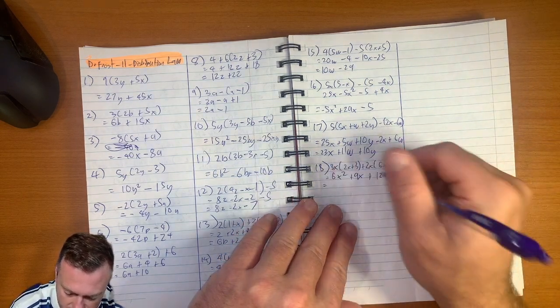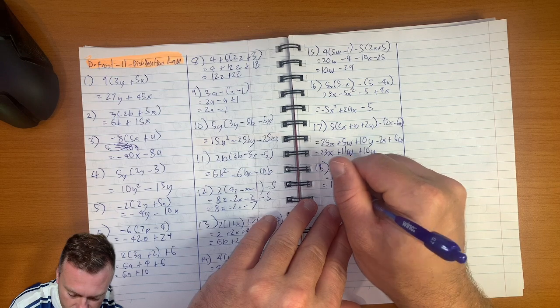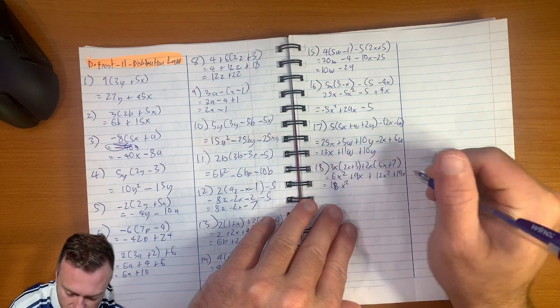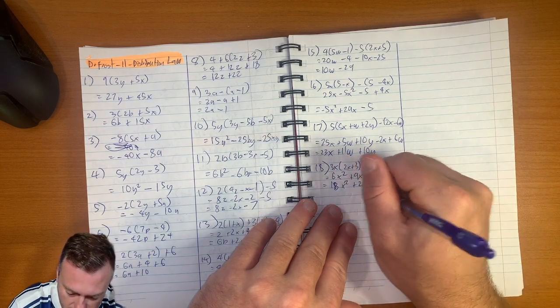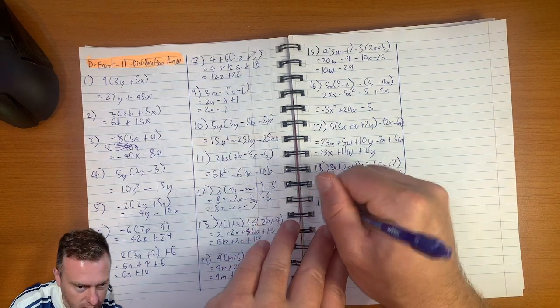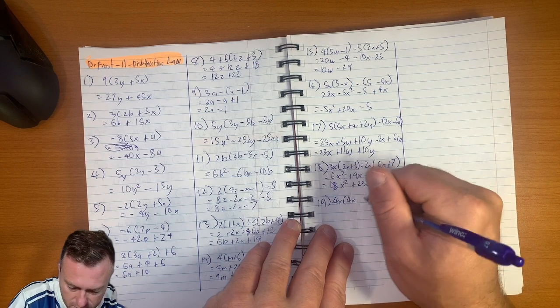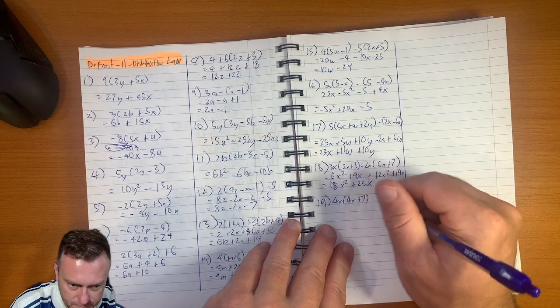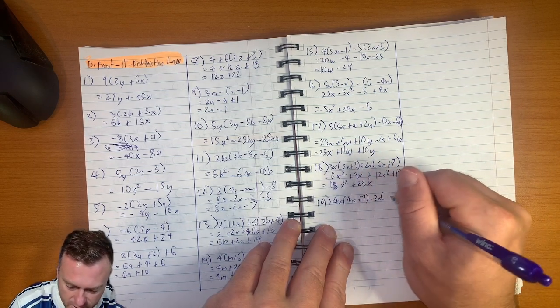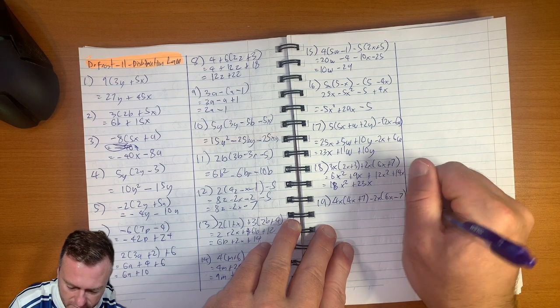Group the x squareds, so that becomes 18x squared plus 23x. 19. So you've got 4x bracket 4x plus 7 minus 2x bracket 6x minus 7.